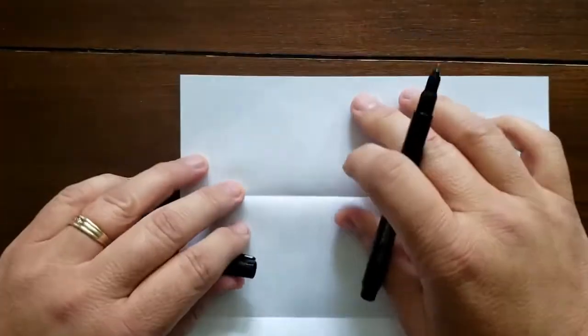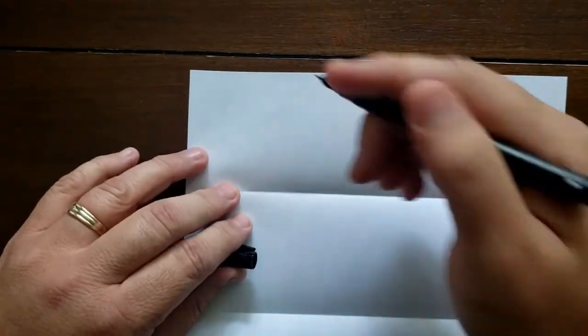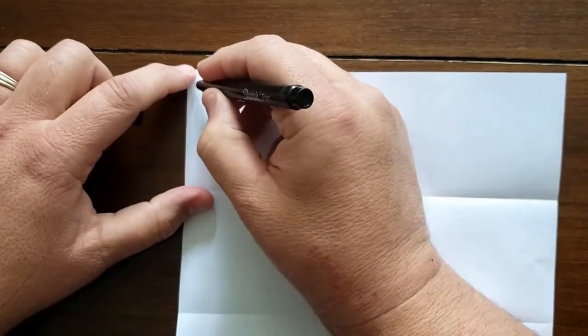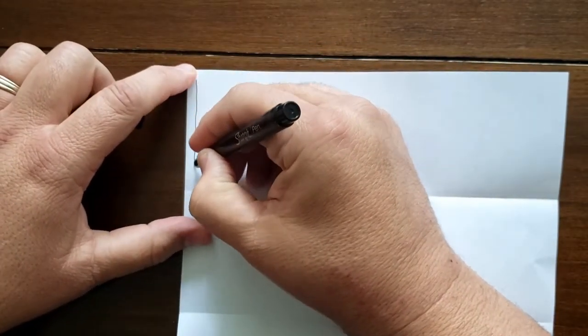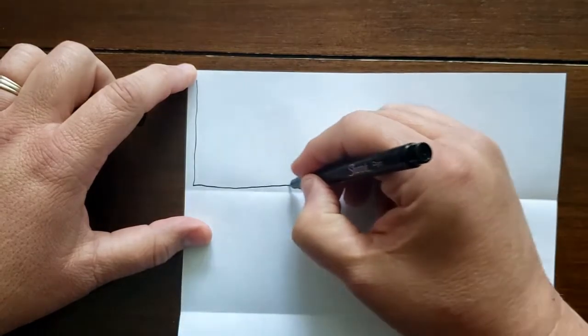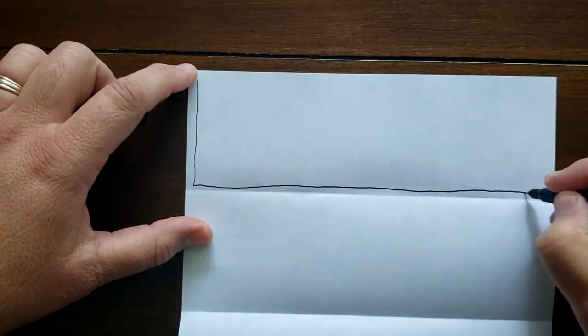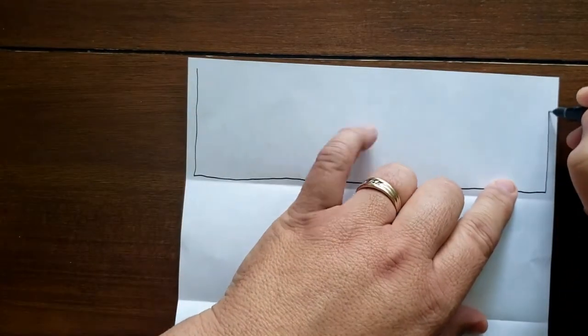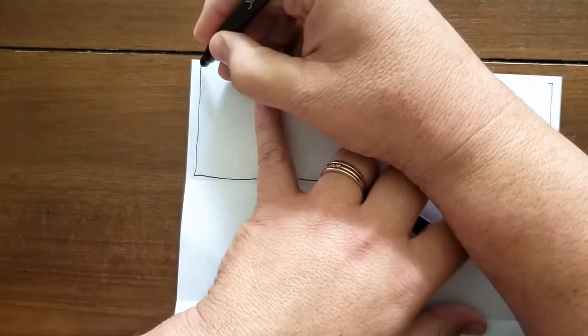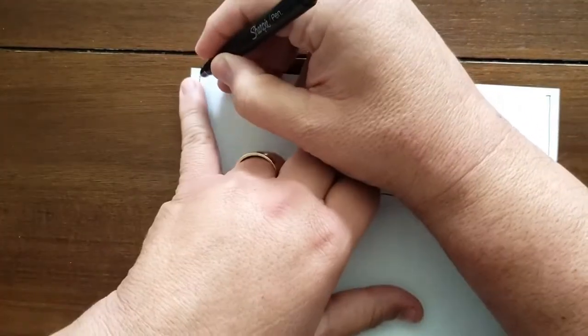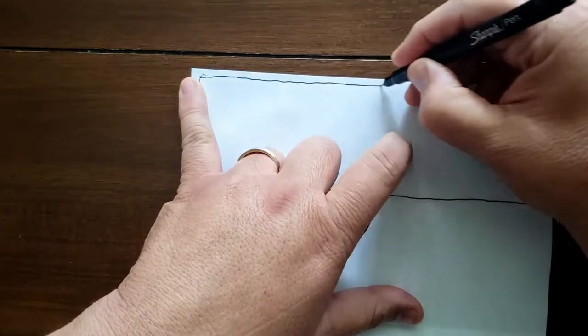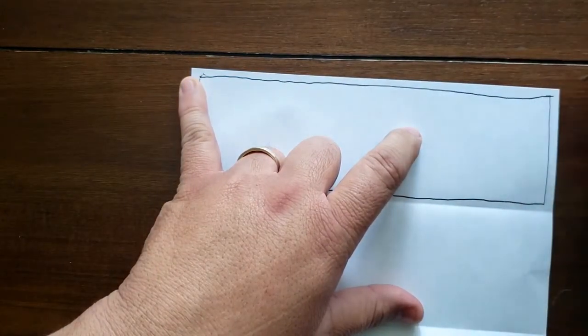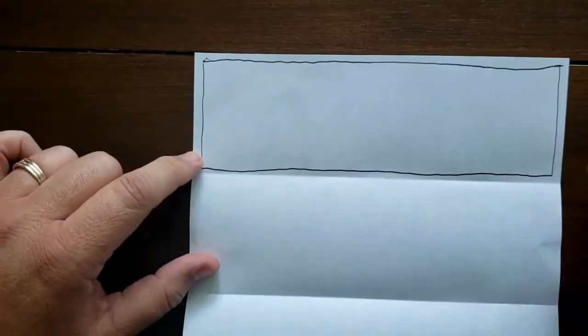The first section here, this will be your introduction area, and you can take your pencil and draw a large rectangle in this folded area. As you're drawing, remember it doesn't have to be completely straight. This is just to help organize ideas.